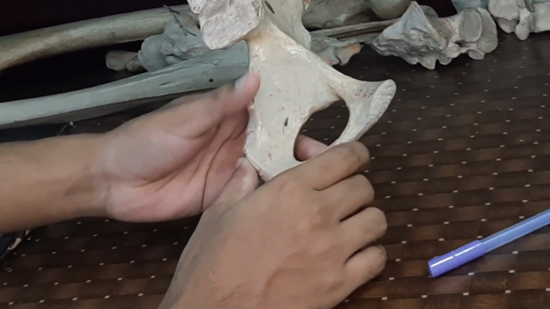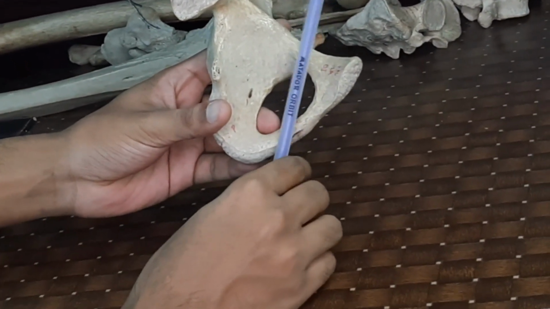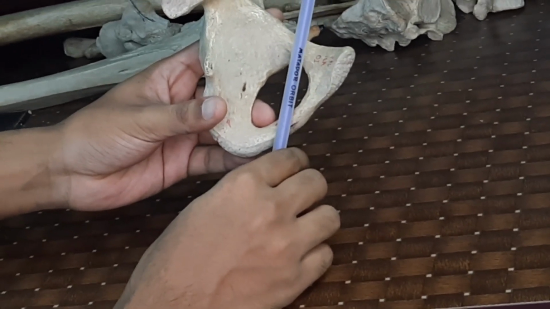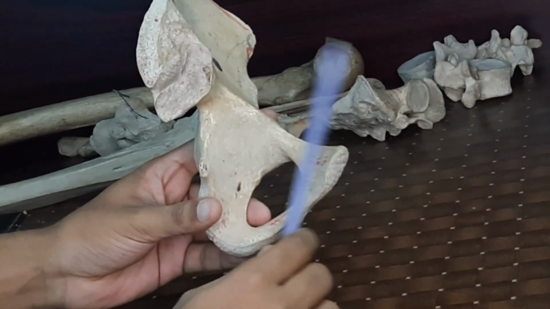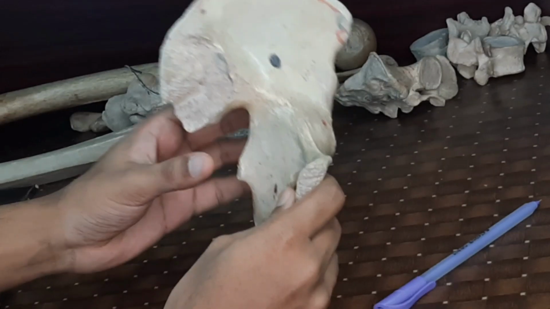Another thing that I have missed out is the relation of this ischiopubic ramus. It will be related to the internal pudendal vessels and the deep nerve of the penis in case of the male, and the deep nerve of the clitoris in case of the female. So this is all about the parts, attachments, relations of the hip bone.